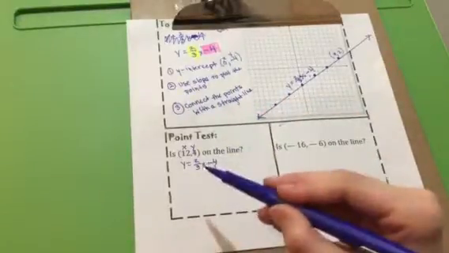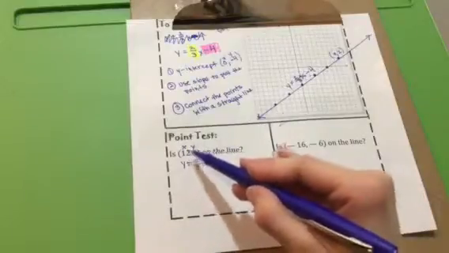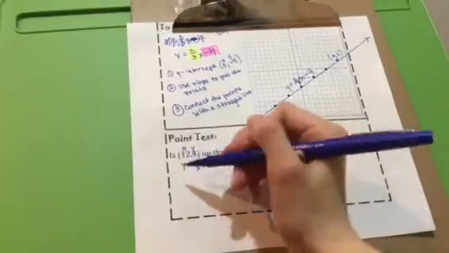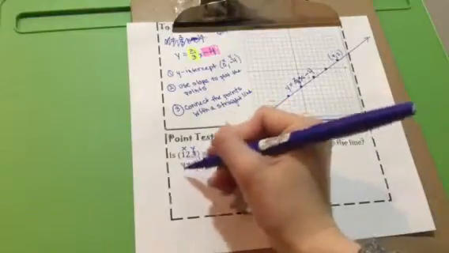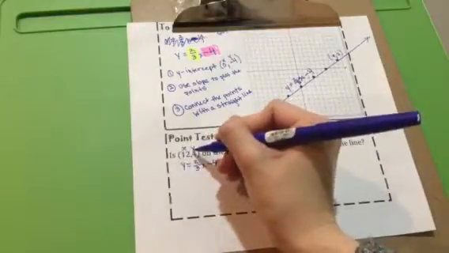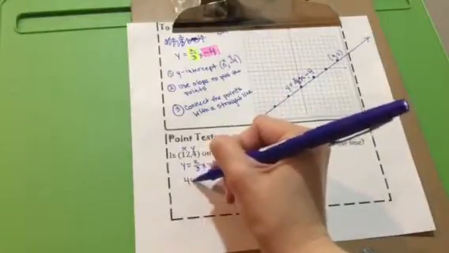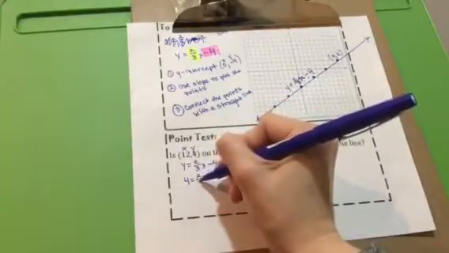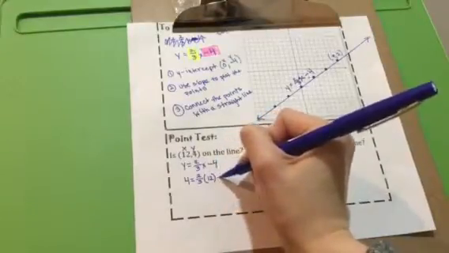I have an x and I also have a y, so I'm simply going to replace the x and y values with these values in the point. So I'm going to say 4 equals 2/3 times 12 minus 4.